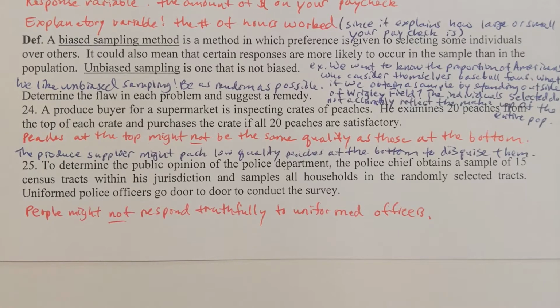Problem 25 says to determine the public opinion of the police department, the police chief obtains a sample of 15 census tracts within his jurisdiction and samples all the households in the randomly selected tracts. Uniformed police officers go door to door to conduct the survey. So what's wrong with that? If somebody's all dressed up in their uniform asking about the police department, you might not respond truthfully.